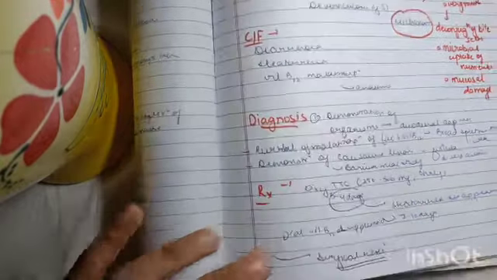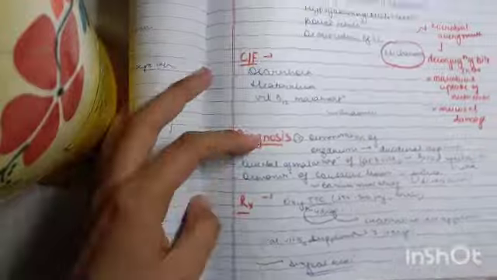The area to which it is localized is basically removed. So this is blind loop syndrome.